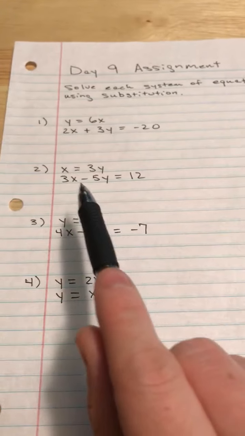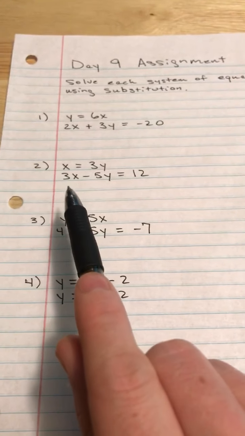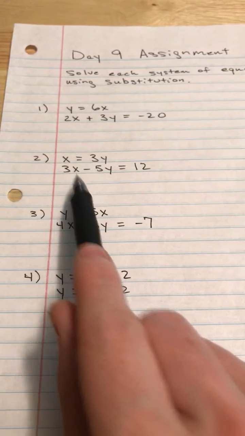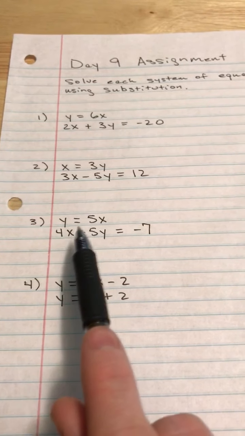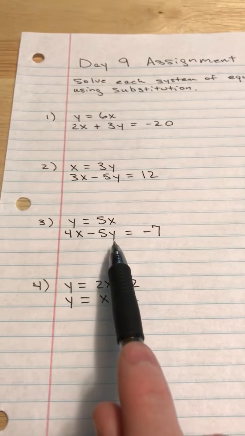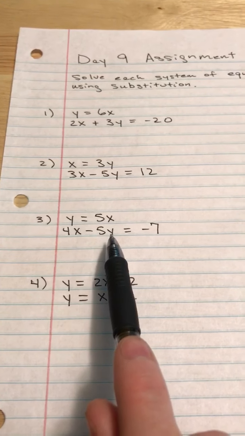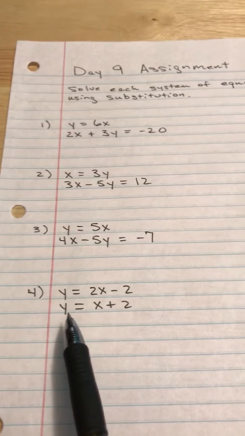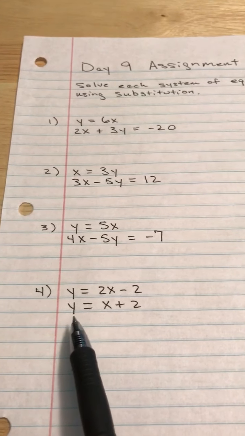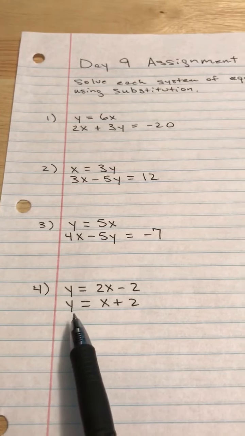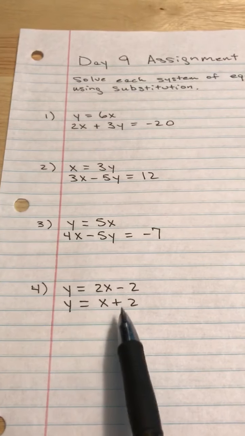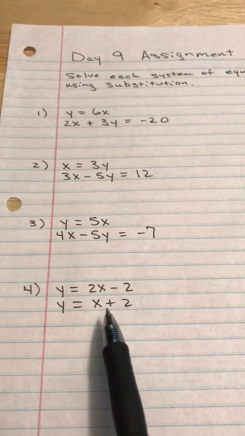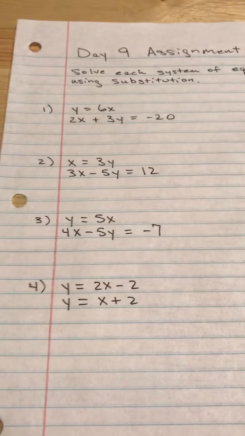And same way with number 2. I tell you for a fact that x is equal to 3y, so you can replace this x with a 3y. And down here, I tell you y is 5x, so you can replace this y with a 5x. And then number 4 down here, that's the last one that I want you to do. This is kind of like number 3 in your notes. What you want to do is set the 2x minus 2 equal to the x plus 2, and then just go from there.